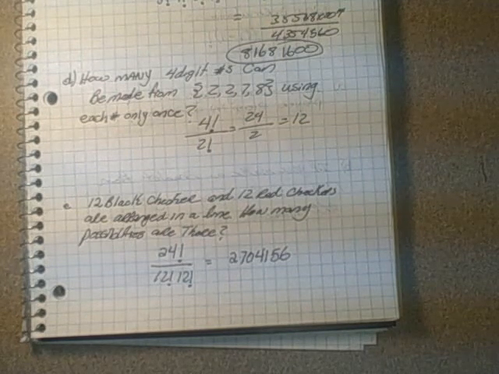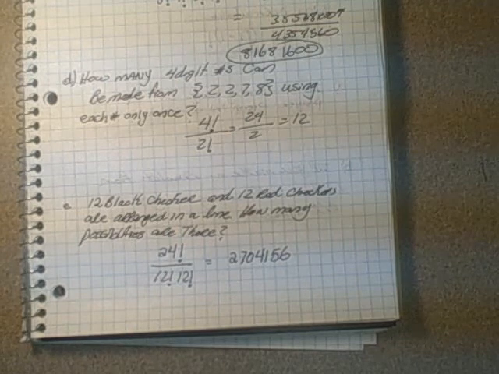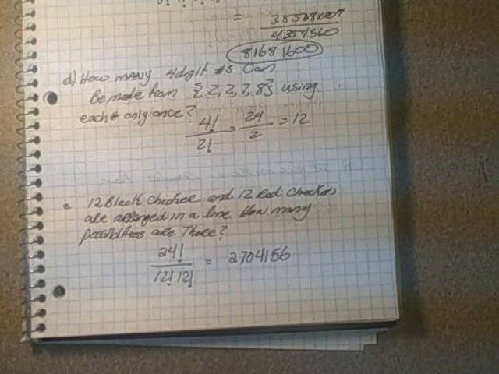Again, permutations with repetitions is this section, and the last section we did was with no repetitions. In our next section, we're going to look at ring and circle permutations.